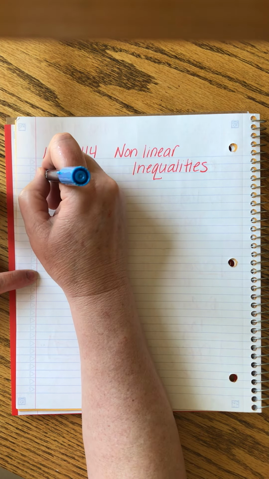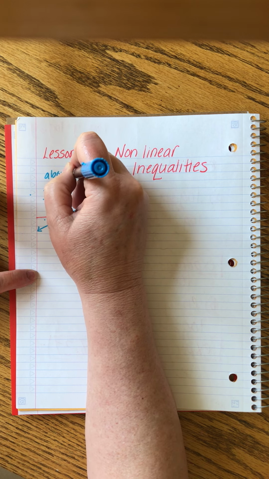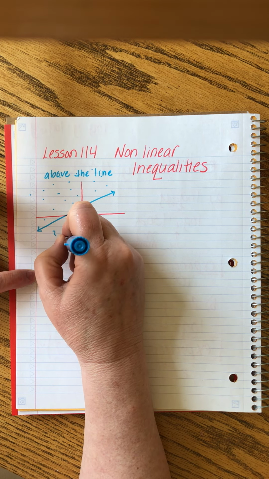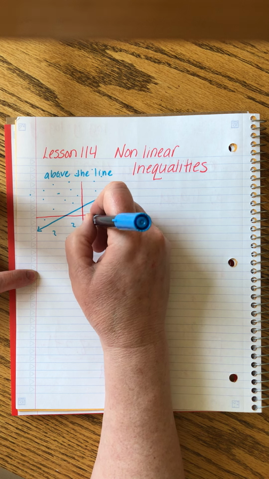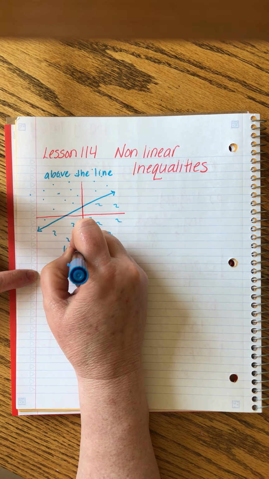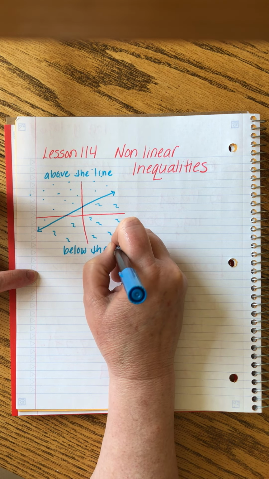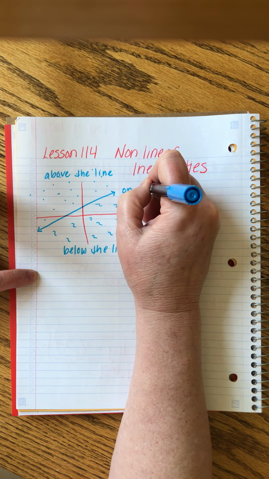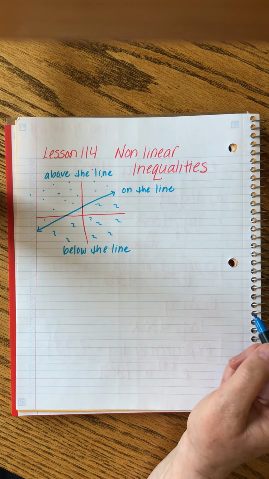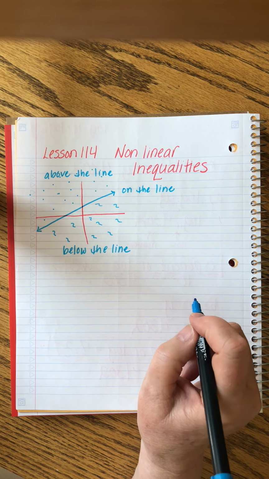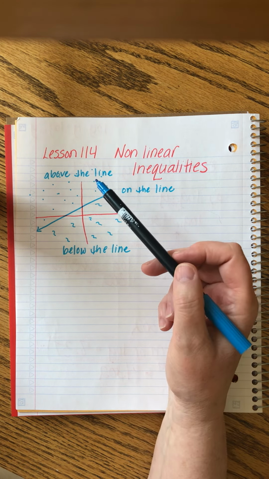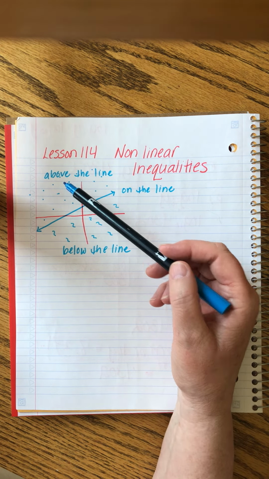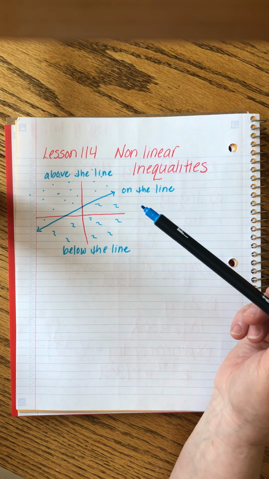away. These are all points above the line. Down here, there are a bunch more points. I'm going to represent them with squiggles because I want to make a distinction between the two. These are all points below the line. And along this solid blue line, these are points on the line. Three different regions, if you will, three different sections of our Cartesian coordinate system. Just by drawing a line, we create these three unique groups: above the line, below the line, and on the line.